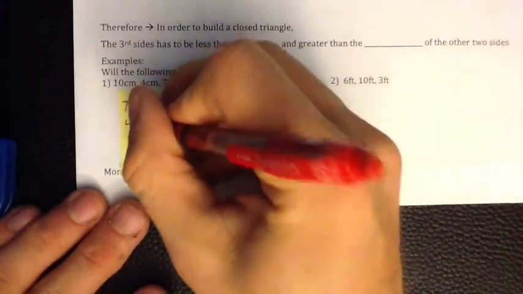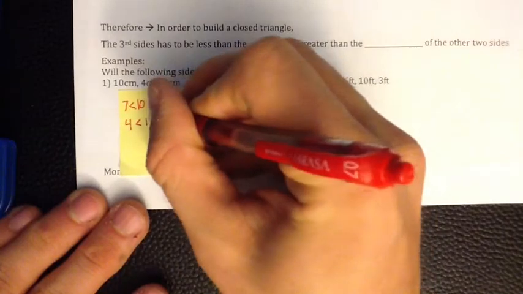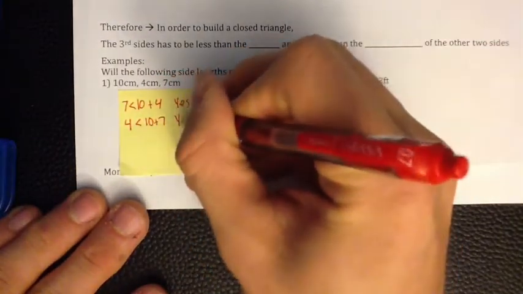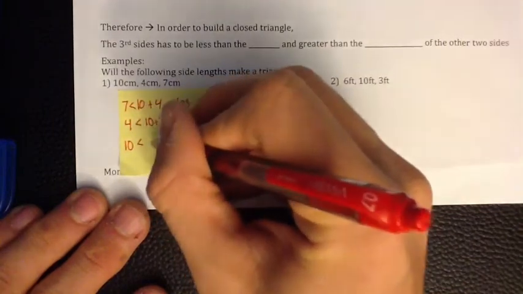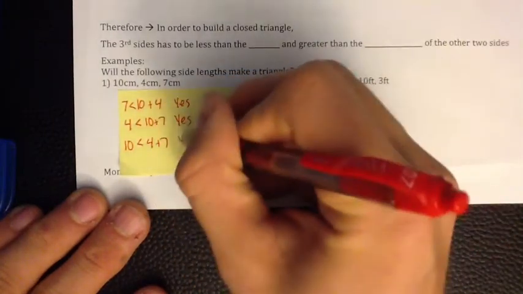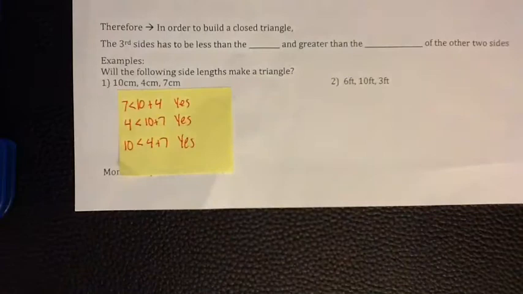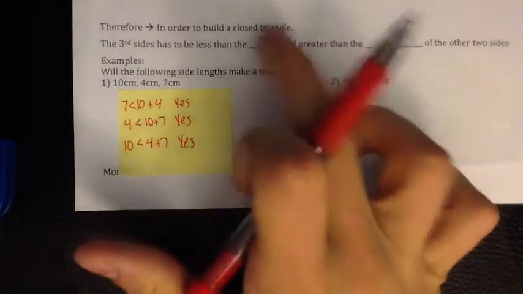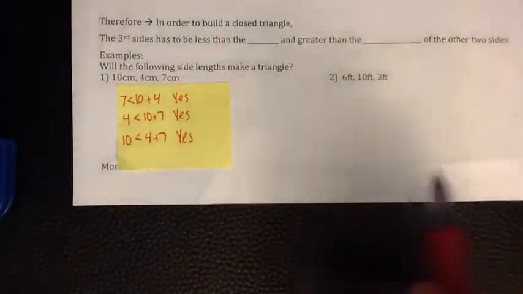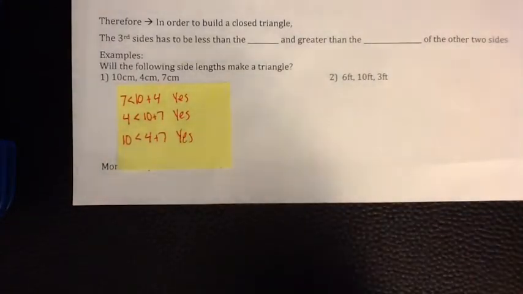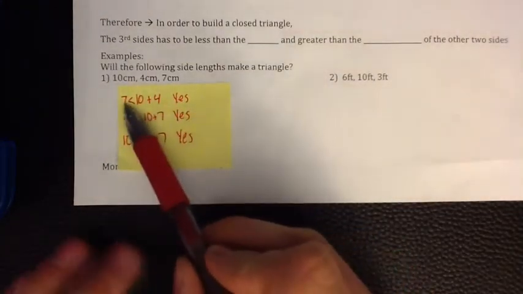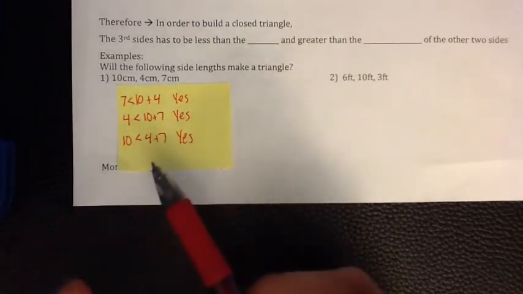Is 4 less than 10 plus 7? Yep. And the last one we'll check is 10 less than 4 plus 7? And it is. Okay, so we just checked this part, and that's okay, is that this has to be less than the sum. By sum we mean we're adding together the other 2. 7 is less than 14, so on and so forth.